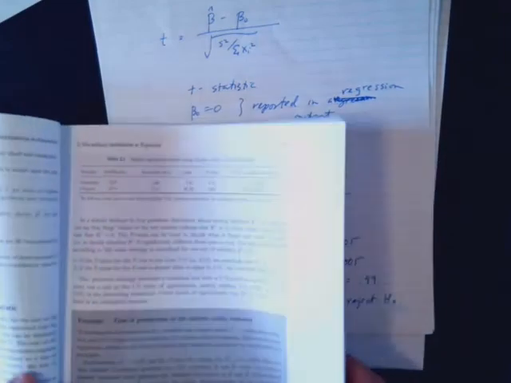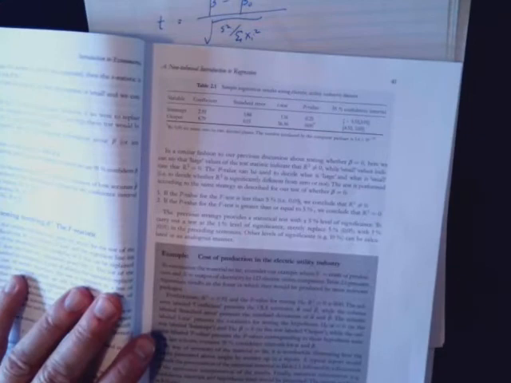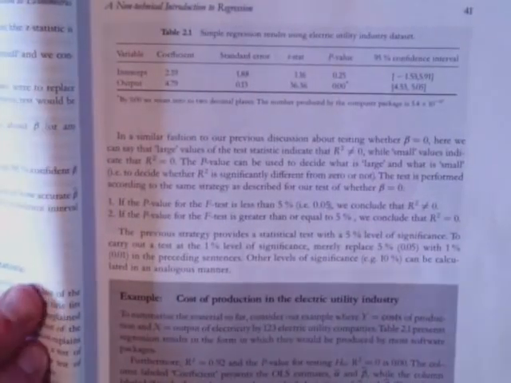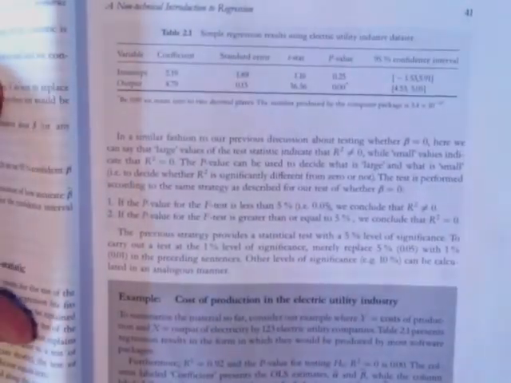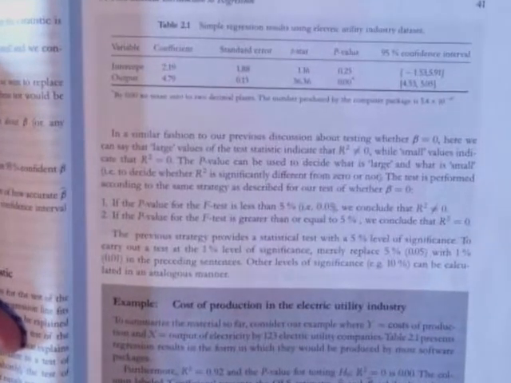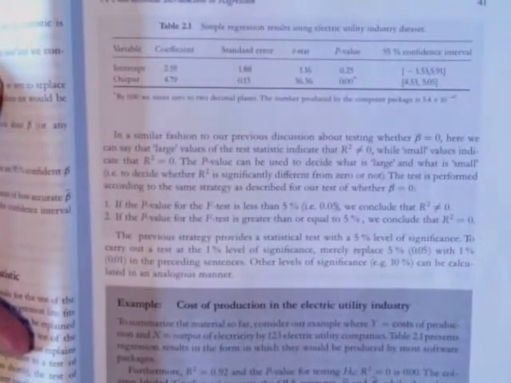So if we go into the textbook here on page 41, I'll zoom in and refocus. Still not very focused. That's what it wants to do.